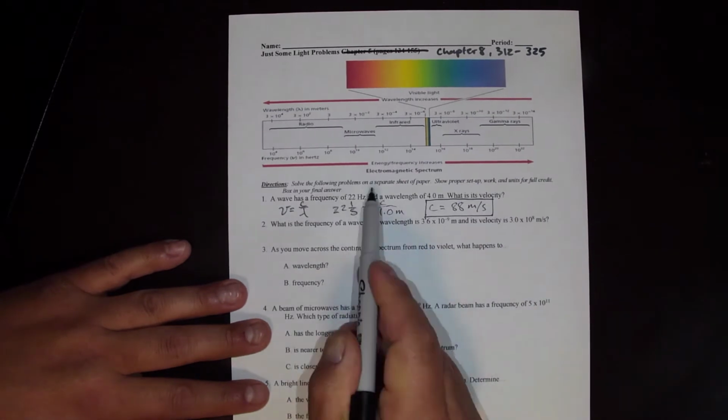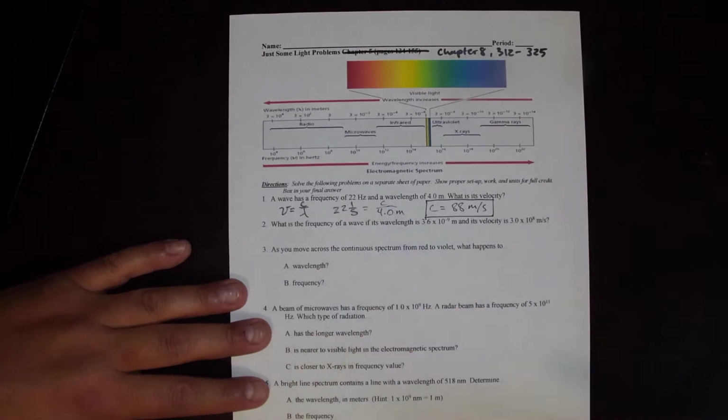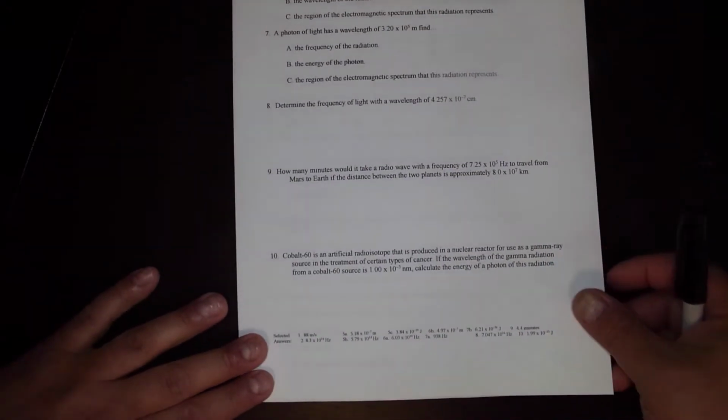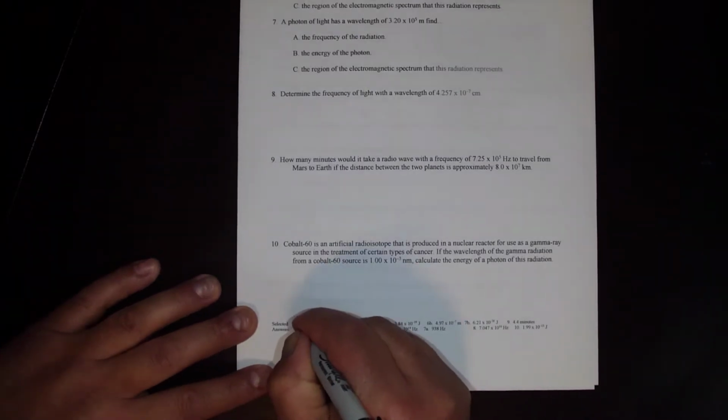By the way, it does say write out these problems on a separate sheet of paper. If you can fit these in on this one, that's fine. I don't have a problem with that. The answers are on the back page of this, and this is the second page. And it's down here at the very bottom. So if you can see that, we just did the first one. There it is, 88 meters per second. Should be good to go.